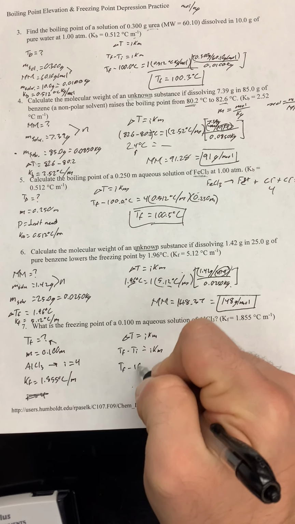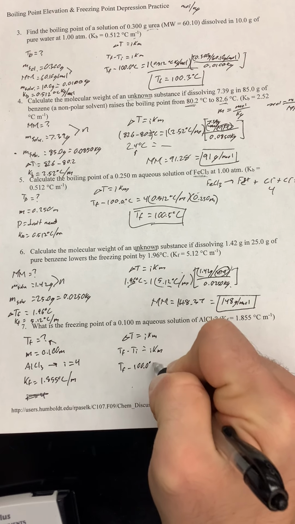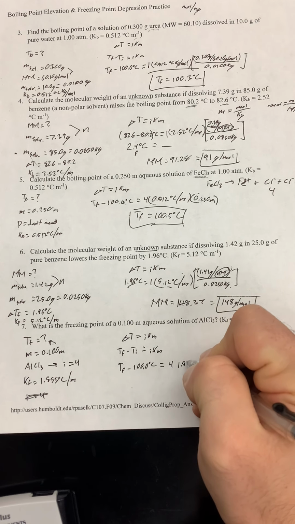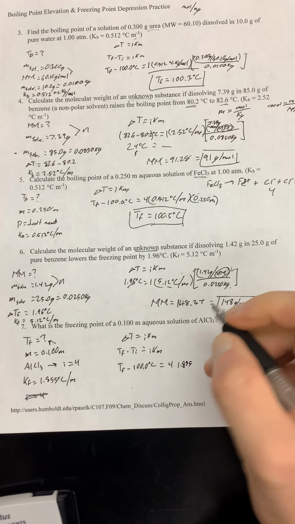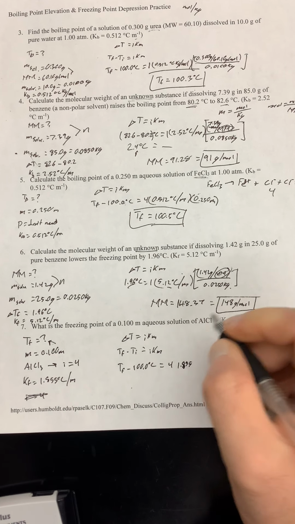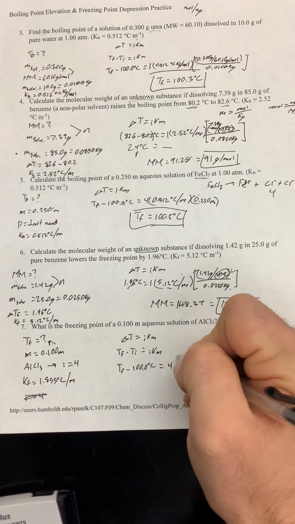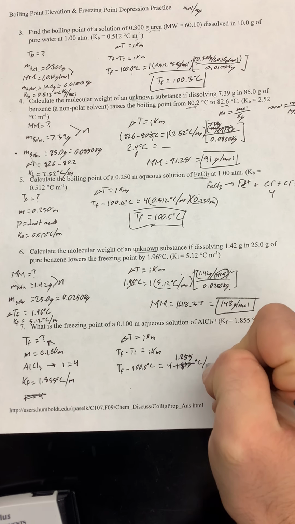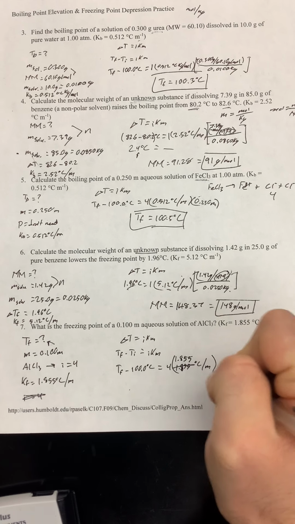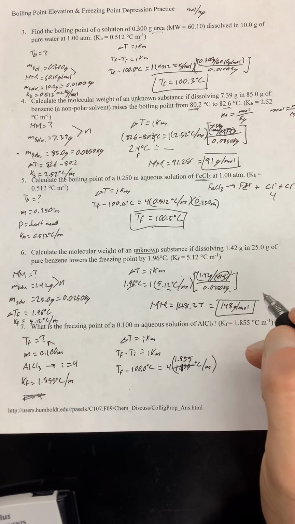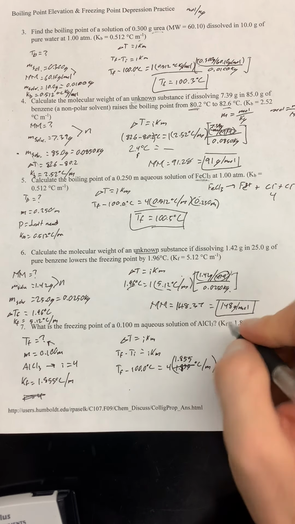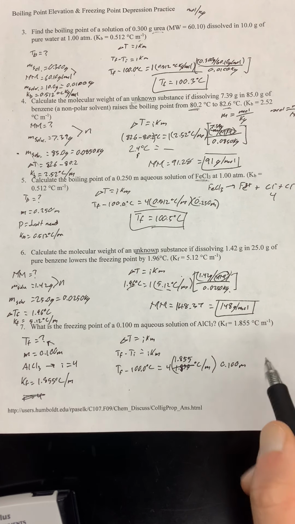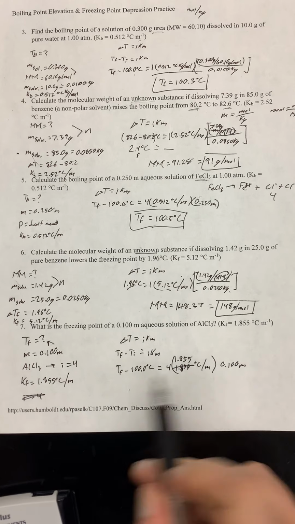The final is unknown. The initial is 100.0 degrees Celsius. I is 4. K is 1.855 degrees Celsius per mol. I'm just going to rewrite it. And then my molality is given to be 0.100 mol. So I'm just solving for TF.